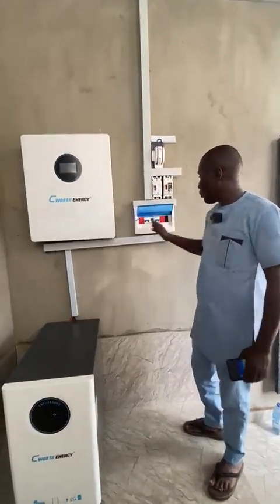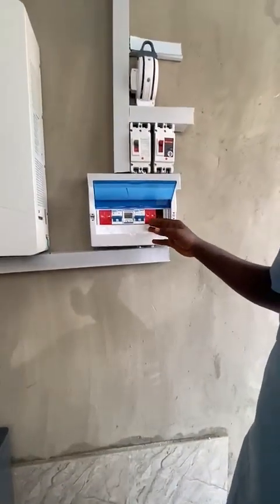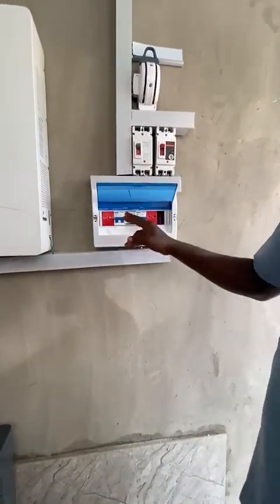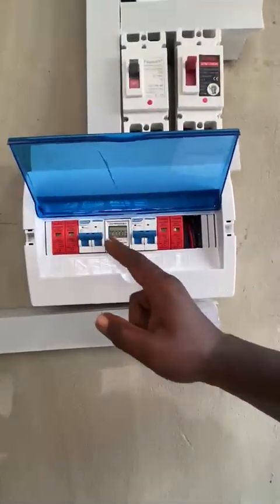Then we have our protective circuit here. We have our DC surge. We have our AC surge. Then here we added an energy meter, so we can monitor the load apart from the energy on this.